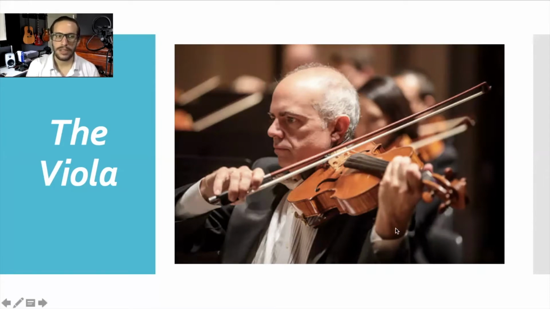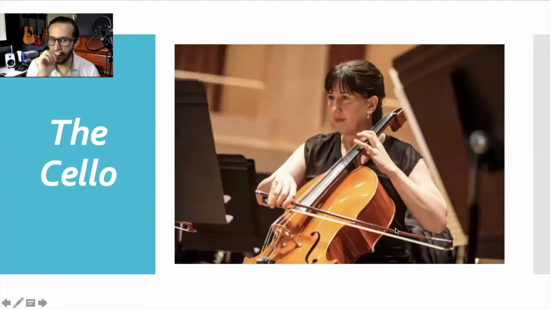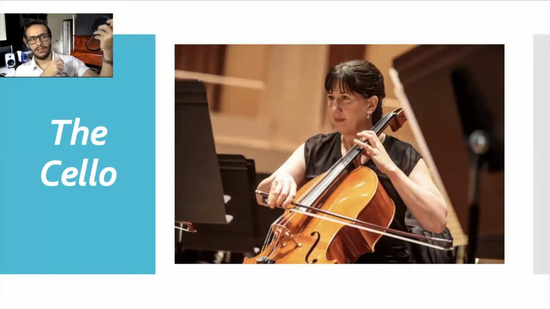Let's continue with the next instrument. That was the viola. Here we have the cello. Again, very, very similar to the violin. But since it is way bigger than the violin and the viola, it's not going to be played here on your neck. It's going to be played on your legs because of the size, okay?